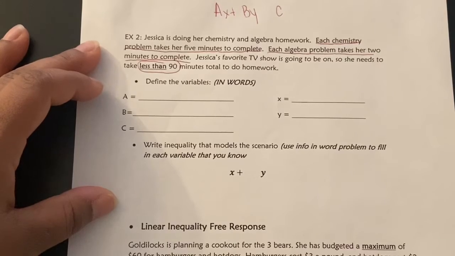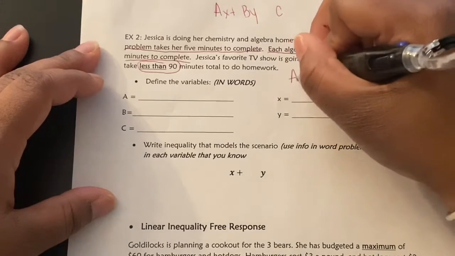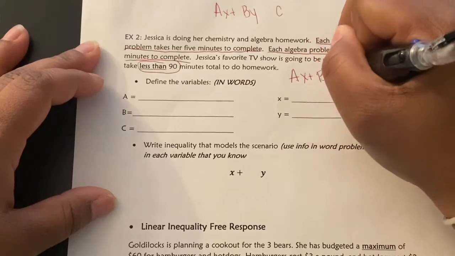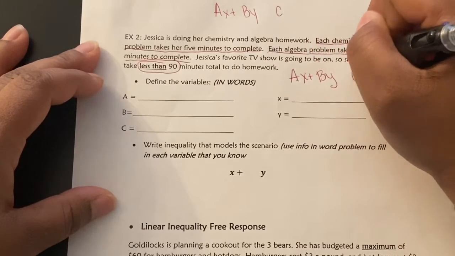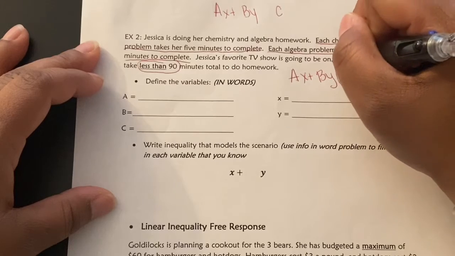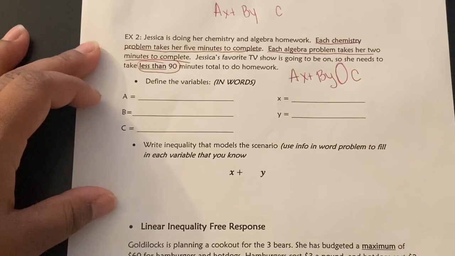Okay. So we're going to say A, and remember it's AX plus BY, and then C. And in this space goes any inequality, depending on the wording.